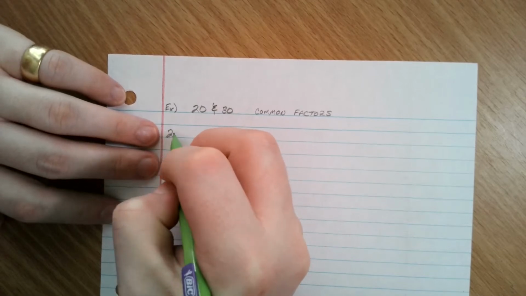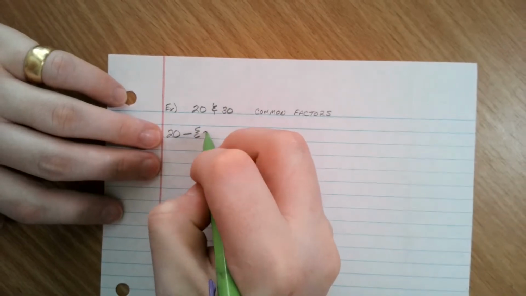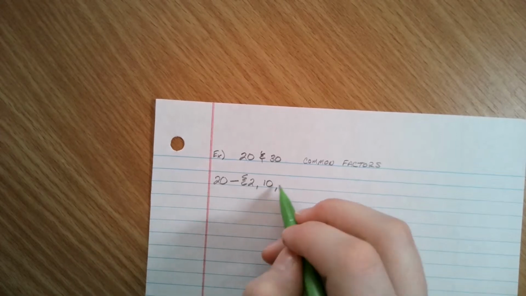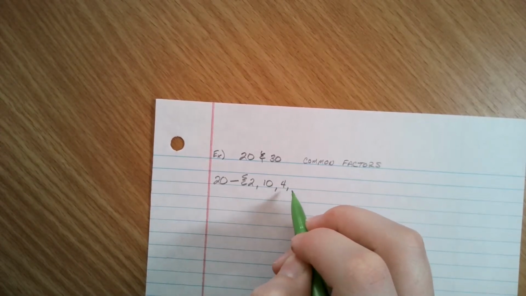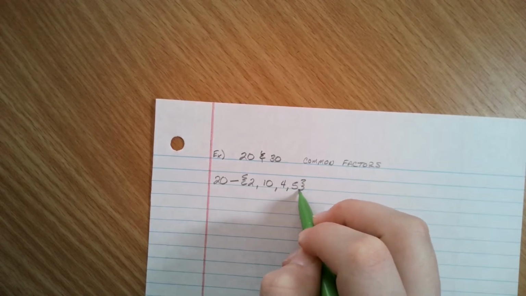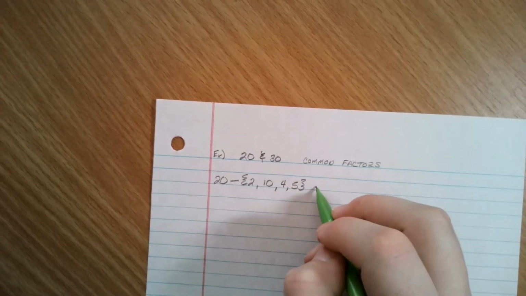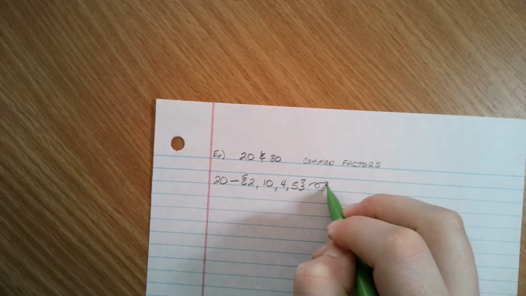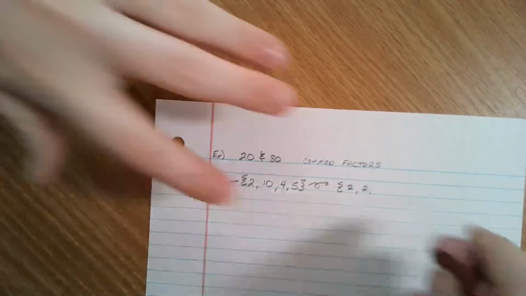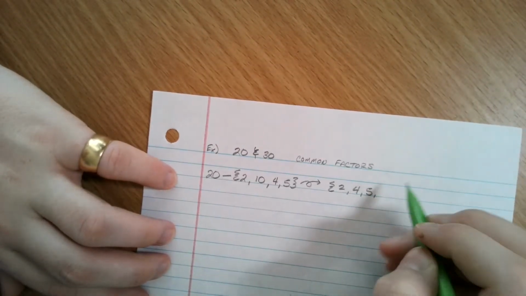So the factors of 20: 1 and itself, 2 and 10, 3 does not fit, 4 fits, and then 5, 4 and 5, and that completes what we know about the factors of 20. Just for clarity, we're going to write it in ascending order. So 1, 2, 4, 5, and 10.